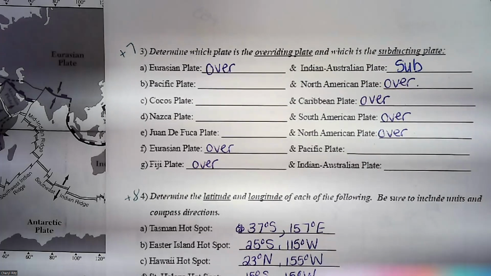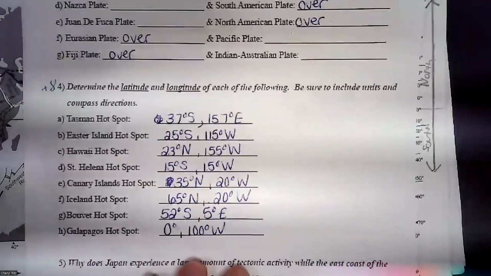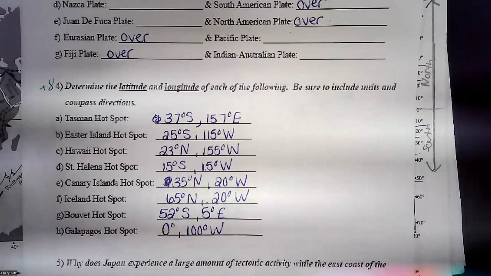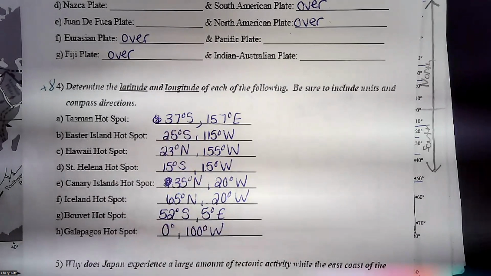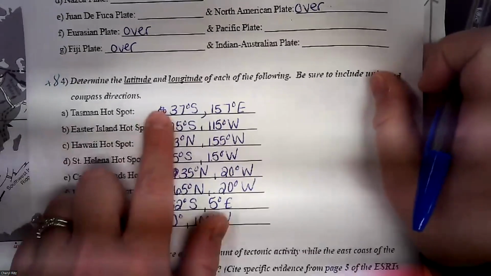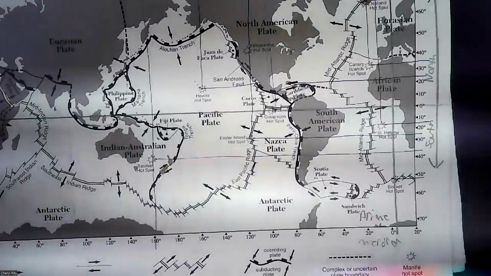Good. All right, for the latitude and longitude, this should have been review. You don't have to have the exact answers I do, but make sure your north, your south, the east, and the west are correct. And for the ones in the south, make sure you estimated correctly. I want to do this one, the Tasman hotspot.